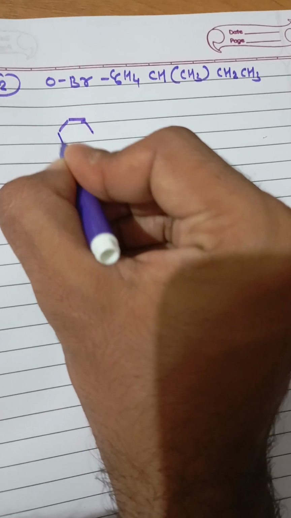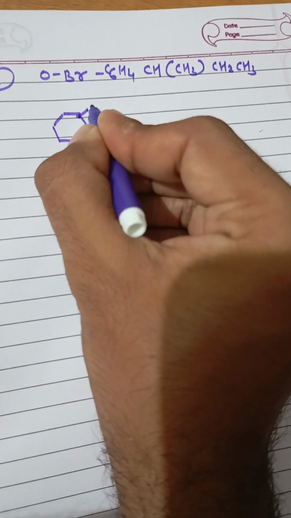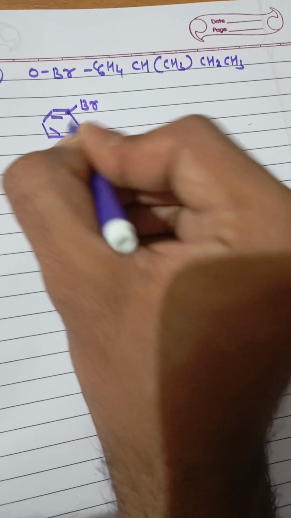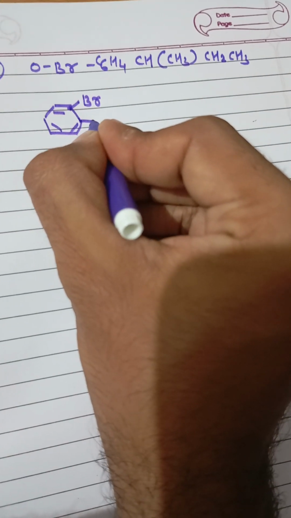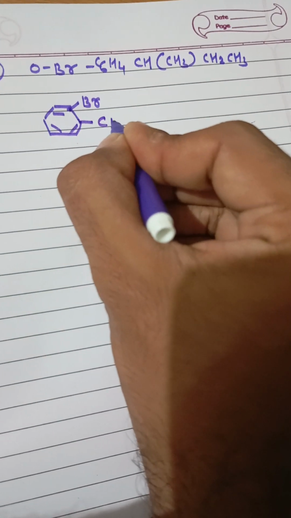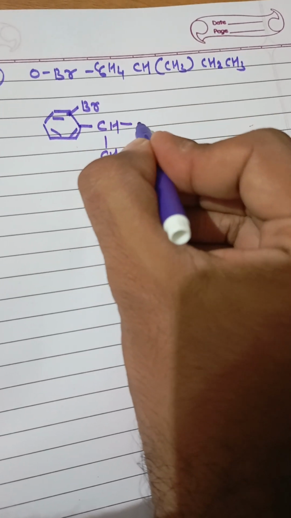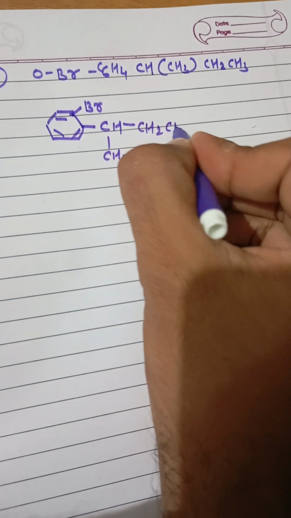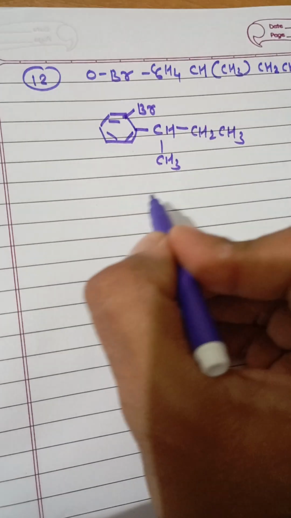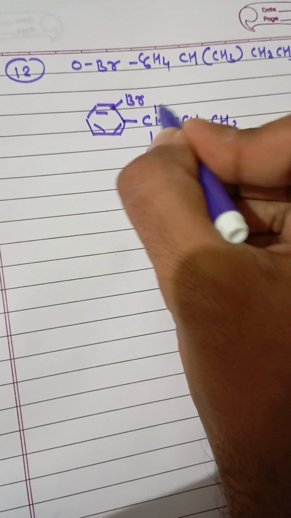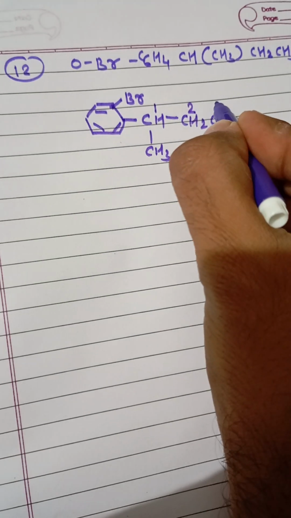On the ortho position of the benzene ring, we put bromine, then a CH which has a CH3 group, and CH2CH3. So in total we have 4 carbons, 1, 2, 3.